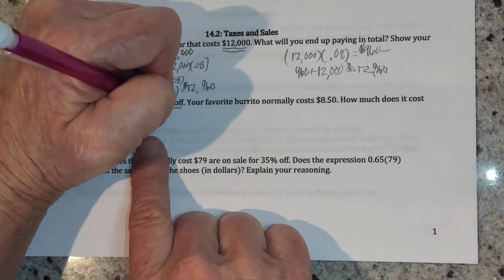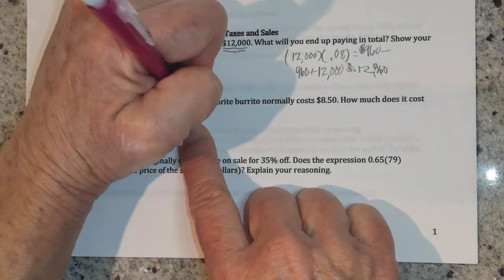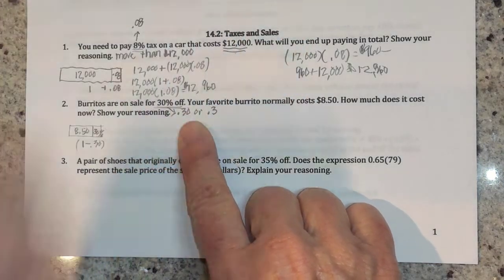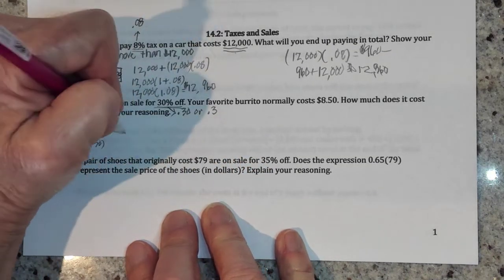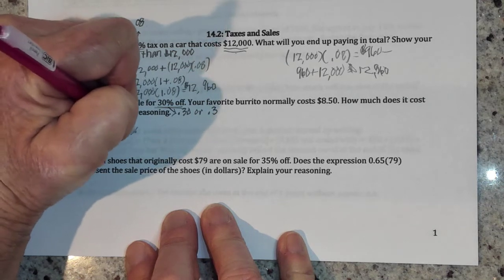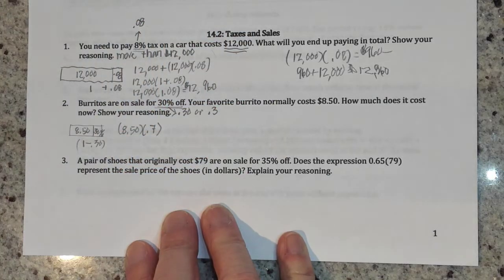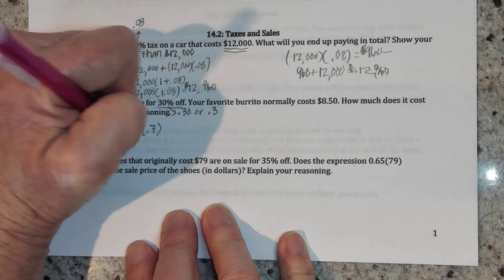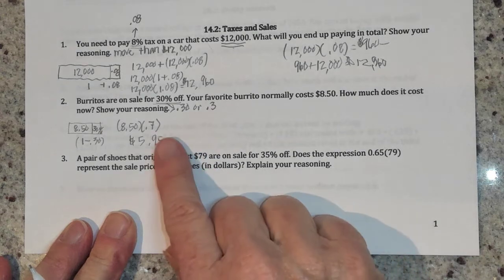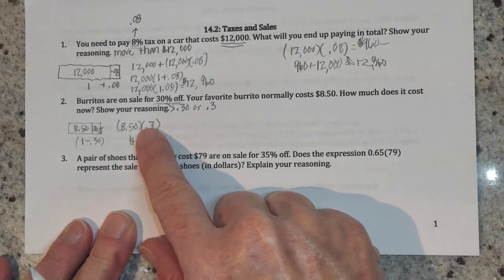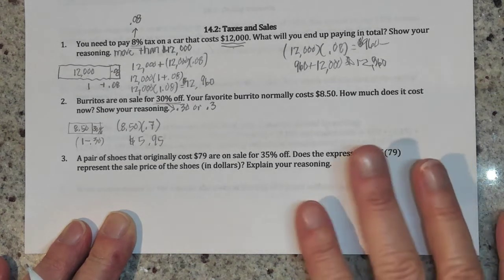Again, 30% is 30 hundredths, or you could say 3/10. So what I could do is I can say $8.50 times 0.7 or 7/10. And when I do that, I get a total of $5.95. That's me doing this one multiplication problem, no multiple steps. I don't have to worry about subtracting. So that is how you could do it.